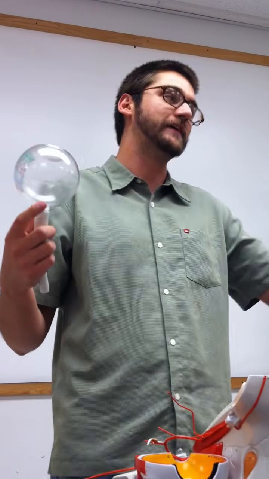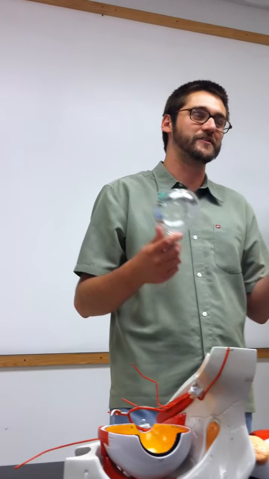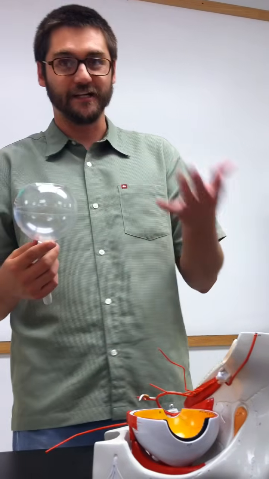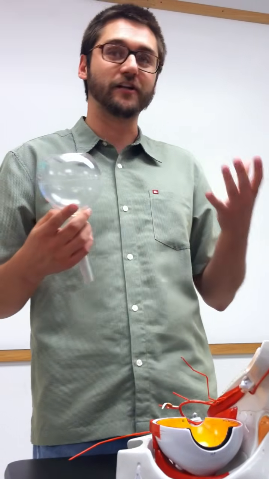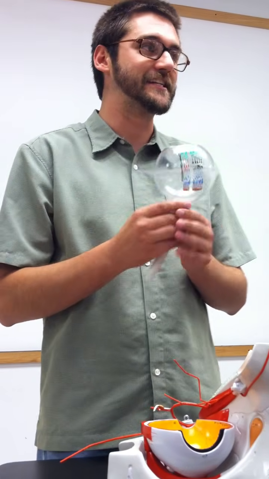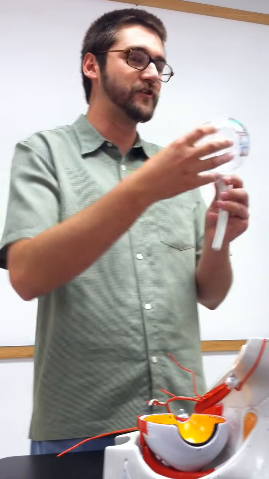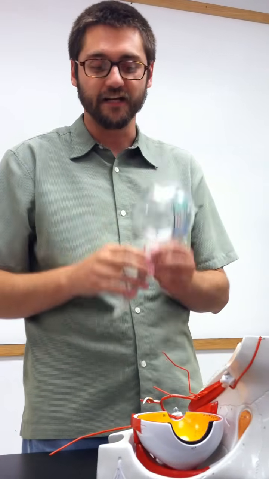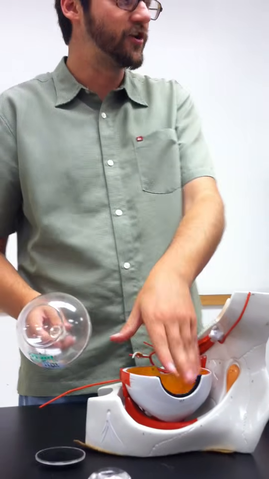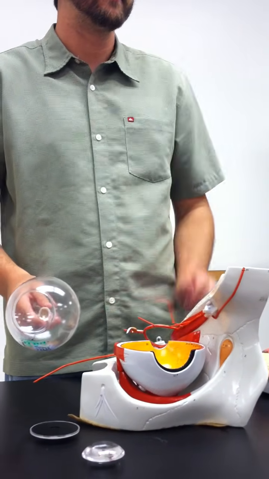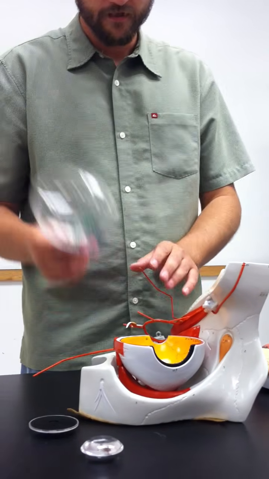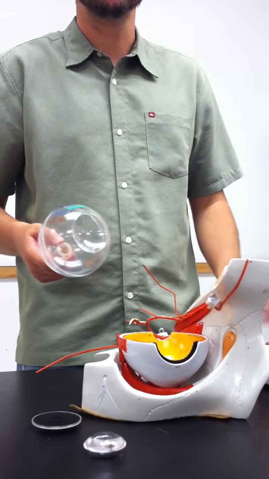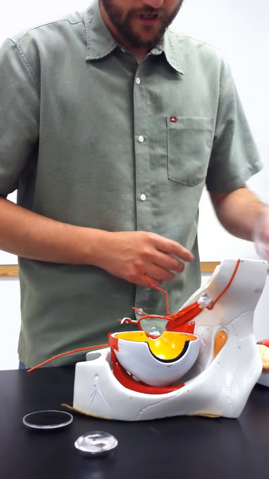Now, if we had a cow eye to dissect, I can show you guys vitreous humor. It's pretty awesome. It looks like Jell-O. If you guys remember, Jell-O is just a lot of water and protein. That's essentially what your vitreous is. So your vitreous humor is just a lot of water and protein that fills in this large chamber on the inside of your eye. Okay? But that's on your list. Vitreous humor is not, which is interesting.